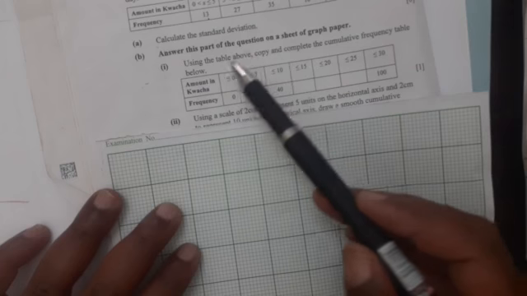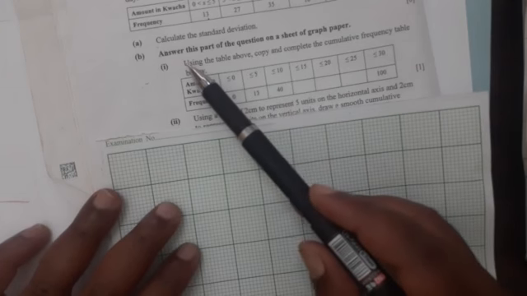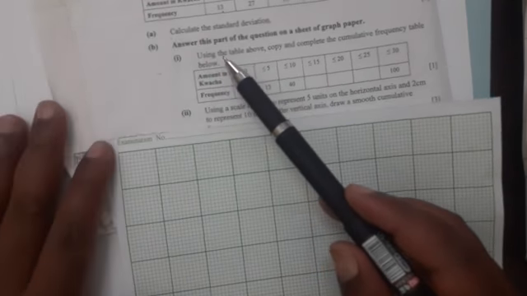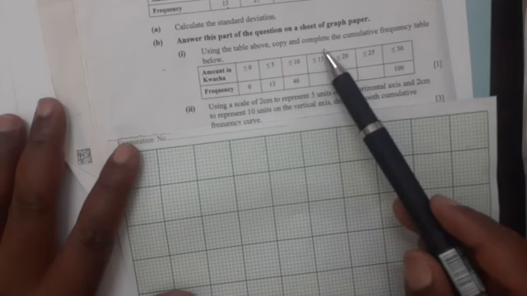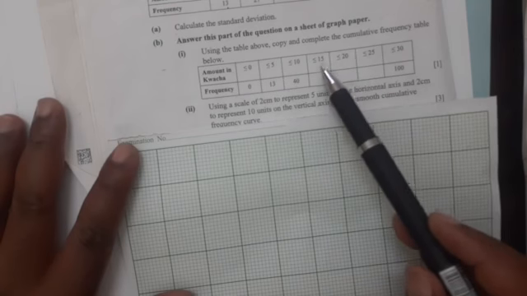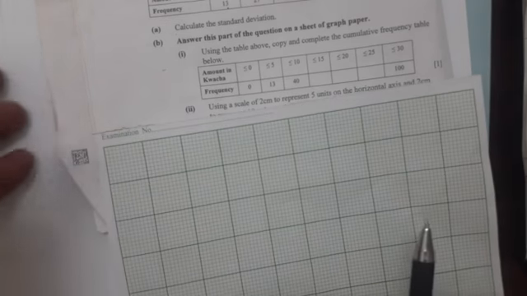Alright? Answer this part of the question on a sheet of graph paper. Okay. So we are saying, using the table above, copy and complete the cumulative frequency table below. This one, we have to put it here. Alright? But usually, before we even do the Roman numeral 1, we go to Roman numeral 2 and see how we can divide our graph paper.